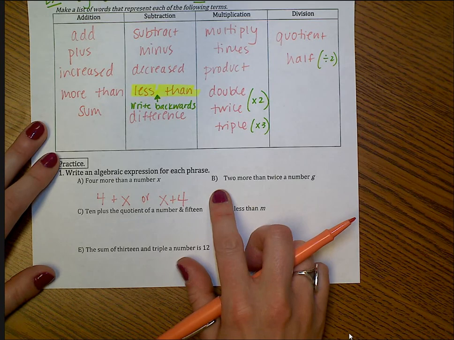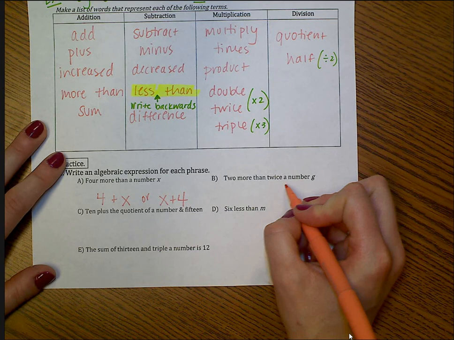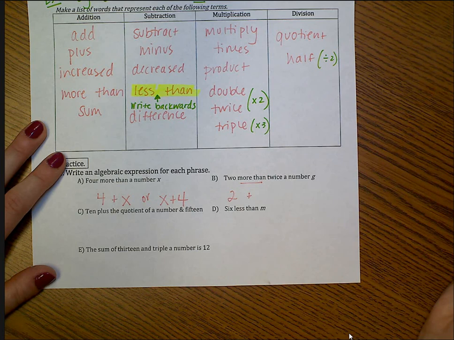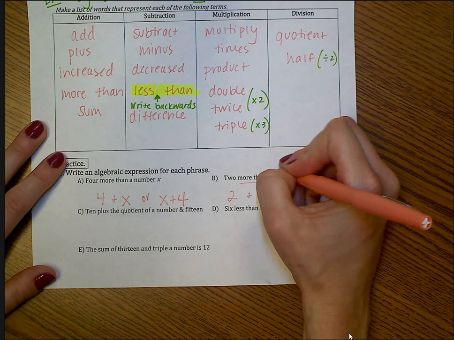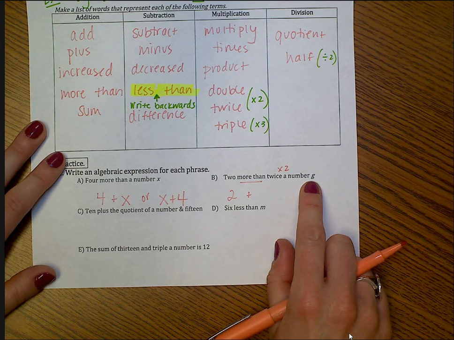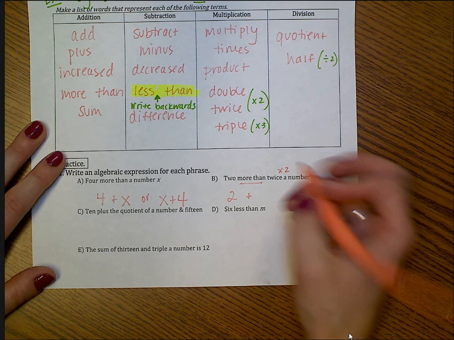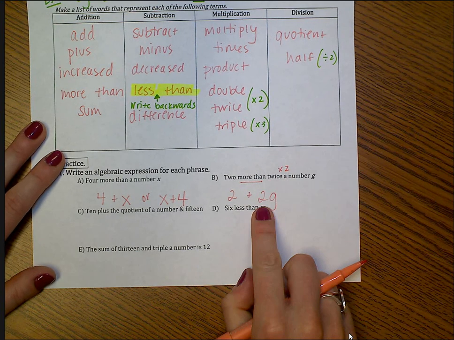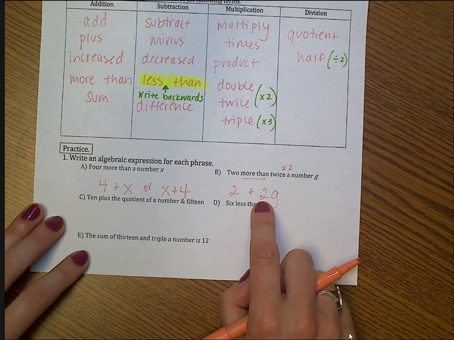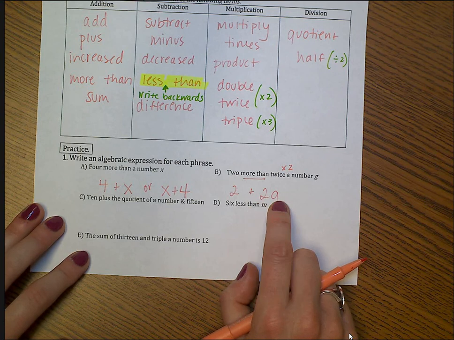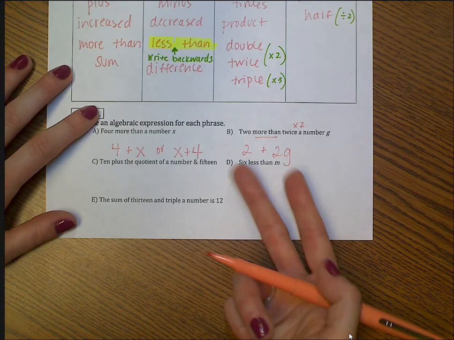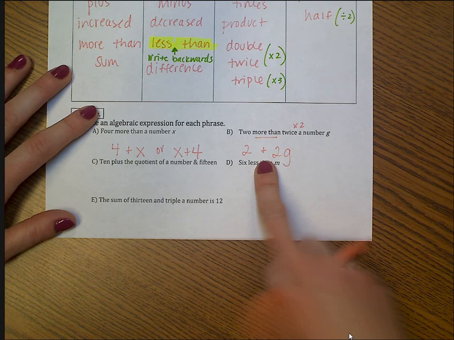For example B, so 2 more than twice the number G, same thing, I don't see less than, so here I go. 2, I know more than is add again, twice G. Well, I know twice means times by 2, so I have to multiply G by 2. Now, in algebra, if you're multiplying, you don't use a symbol, you just write the two things next to each other like this, and you always write the number first. Okay, don't write G2, write 2G. Just looks nicer. You could flip-flop that around and say 2G plus 2, but we'll leave it like that.